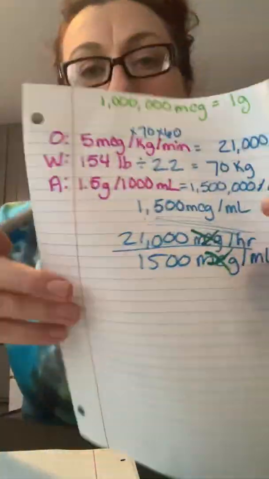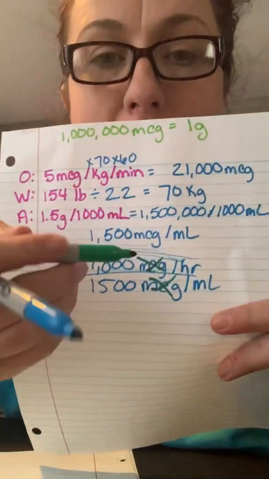So if I divide 21,000 micrograms by 1,500 micrograms per mil, if you need to see this cancellation, you can absolutely write the per hour and the per mil so that you can cross out, right? So that you can show that your micrograms are crossed out right here. It's totally unnecessary. You know what the answer is supposed to be. Stop freaking yourself out, okay?